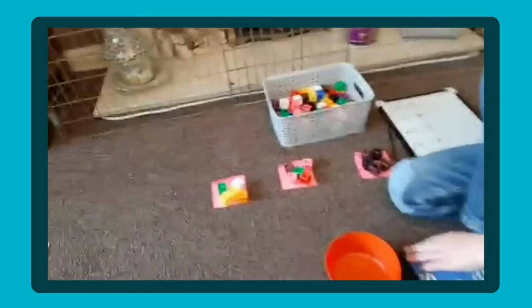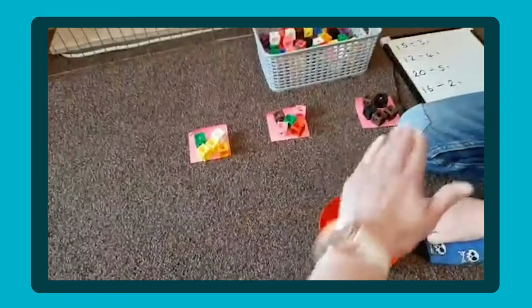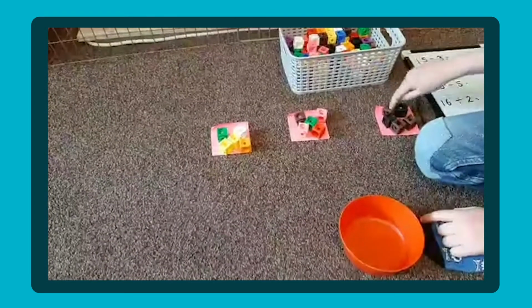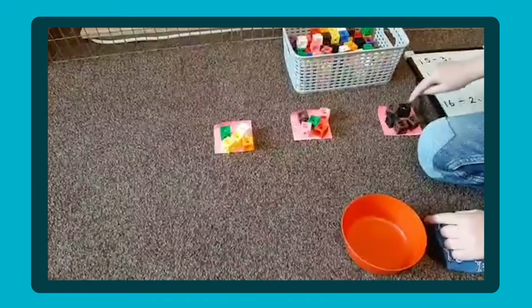Good boy. Now, Noah, we need to check we've got the same amount in each group to make sure that we have shared them equally.